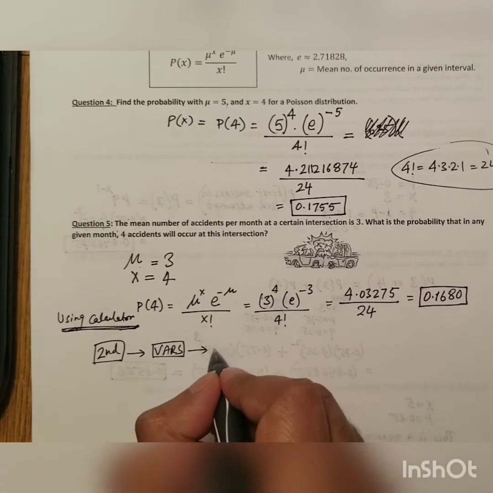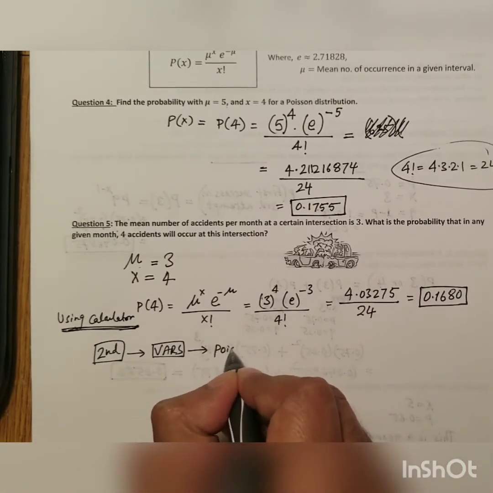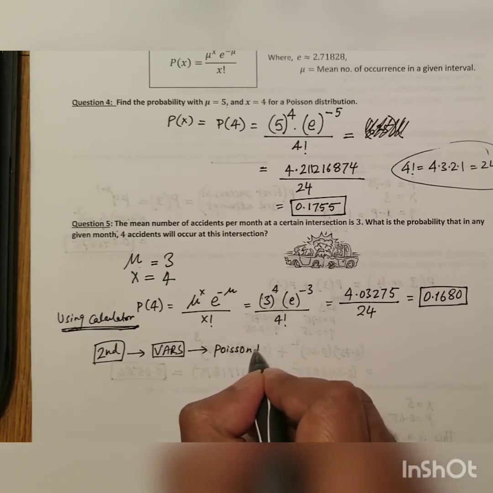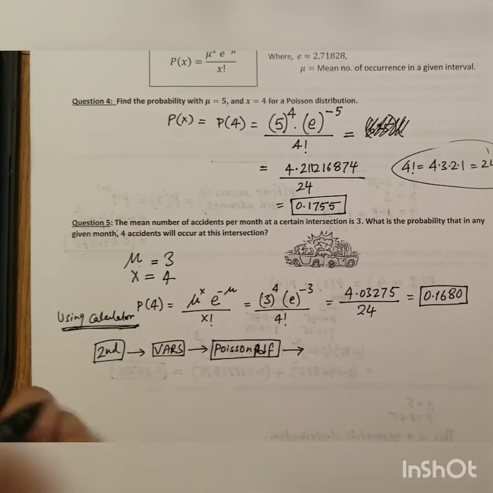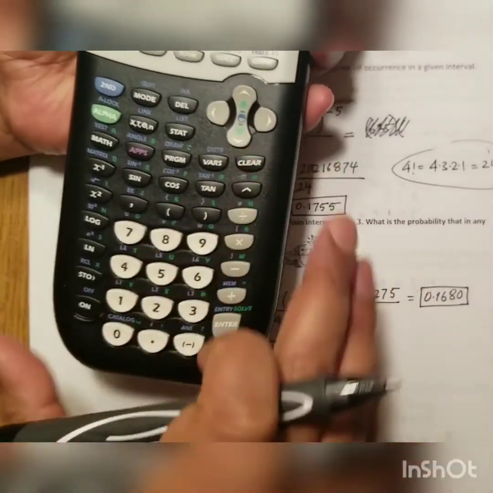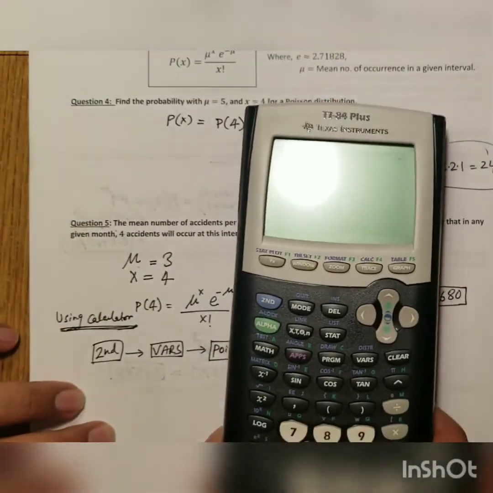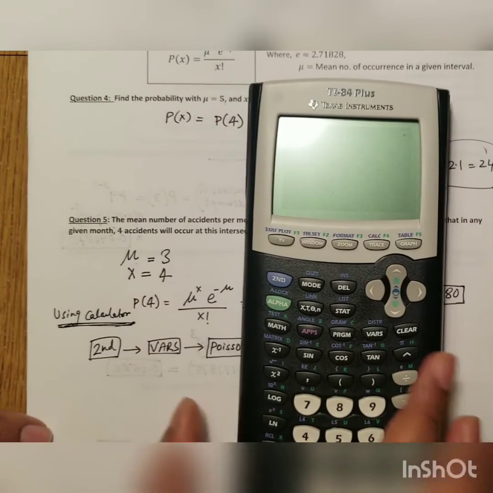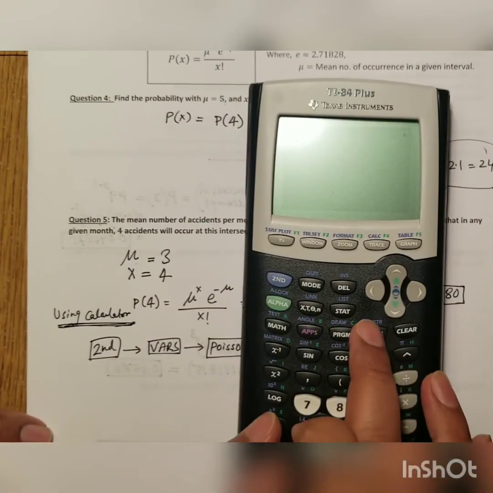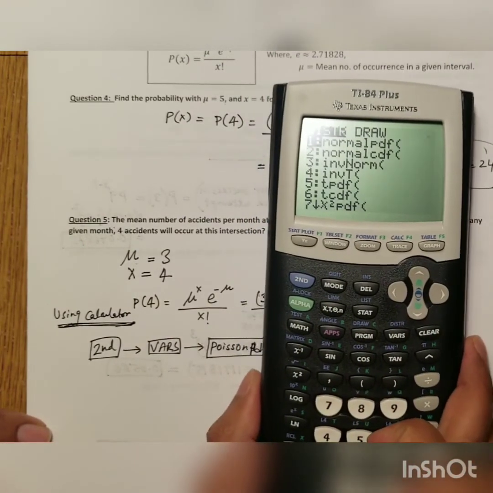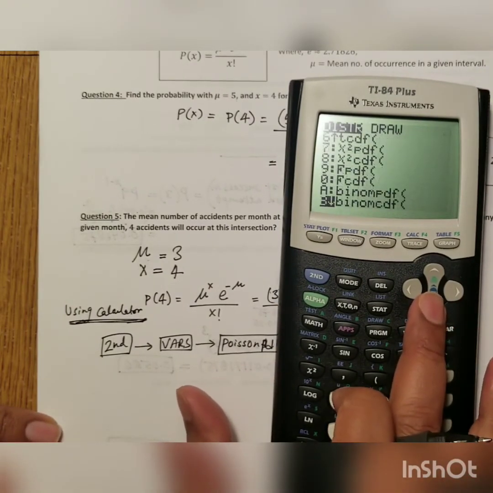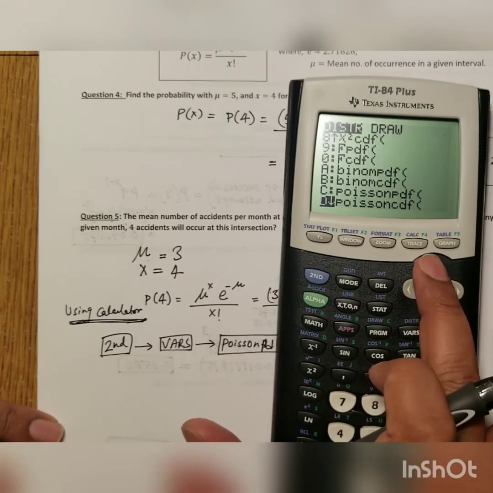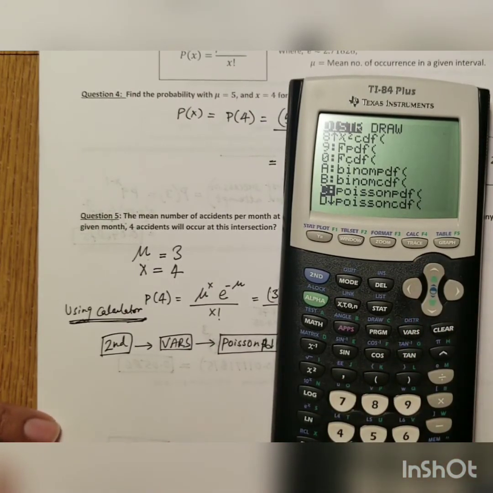Second variance, and then you go down to Poisson PDF. Let's see what we get if we do this. So let's clear it. We do second and variance, scroll down, go down to Poisson PDF. Okay, see, there is Poisson PDF. So we use that.